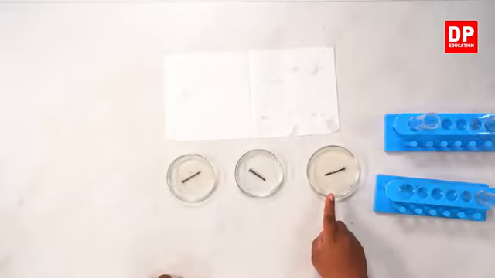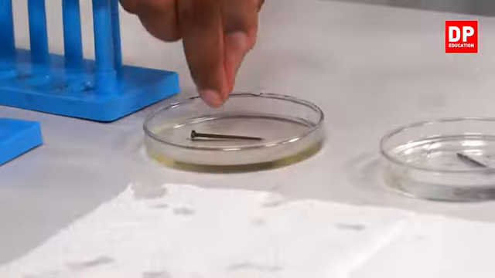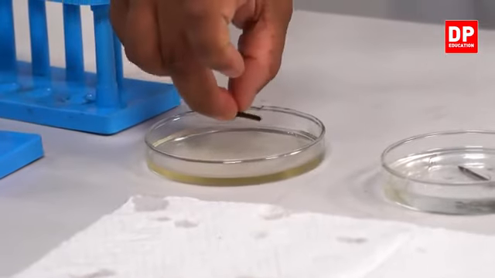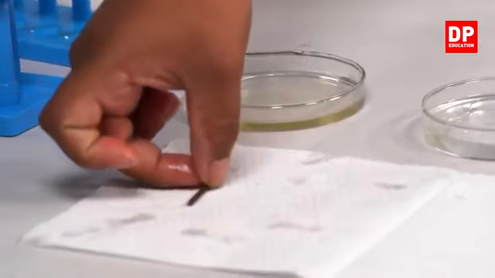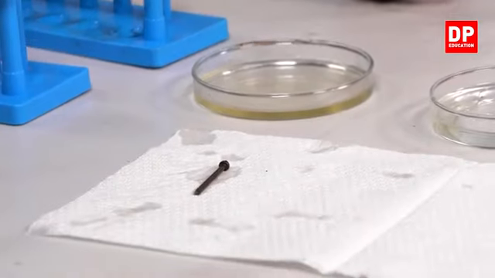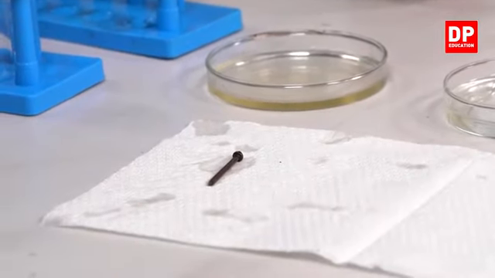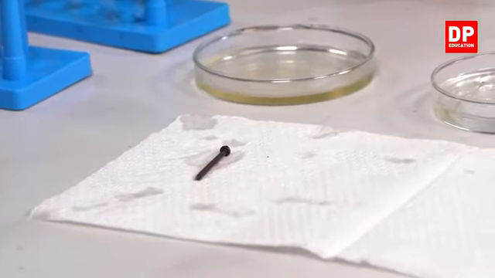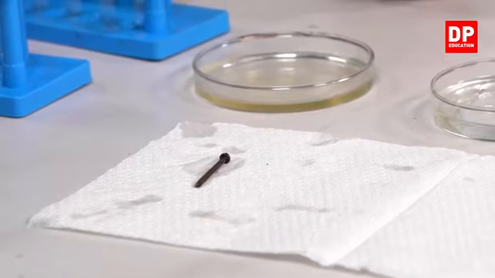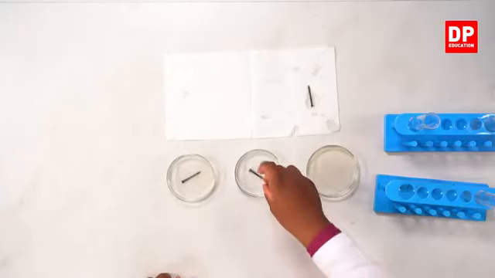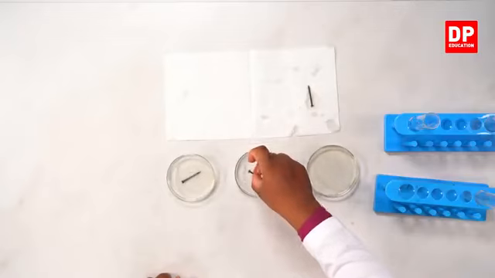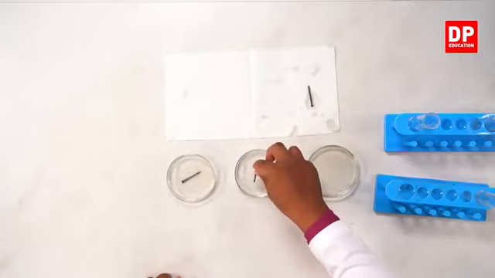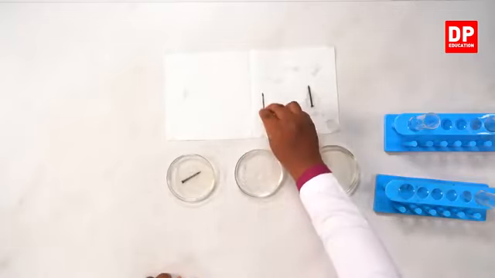There is no coconut oil in it. So this is the first one that contained normal water. Check how the iron nail has rusted. Normal water. Second one, normal water plus some amount of coconut oil.